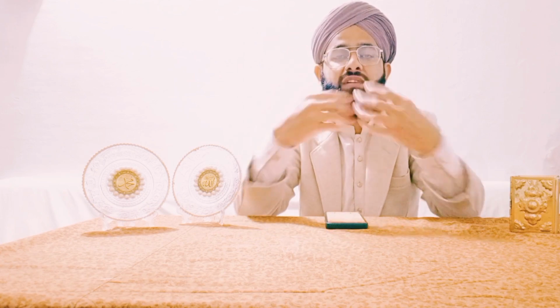Okay, and the second thing is the attribute of this letter. This letter is from the letters of mustaliya. We pronounce this letter in bolder tone. When we pronounce this letter, our sound and tone remain in our mouth and revolve in our mouth, like ghain, ghain. This is the letter ghain.